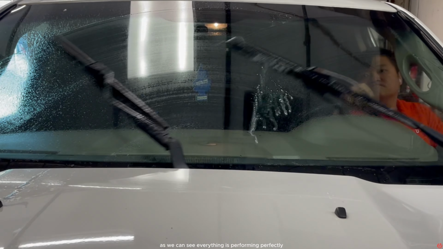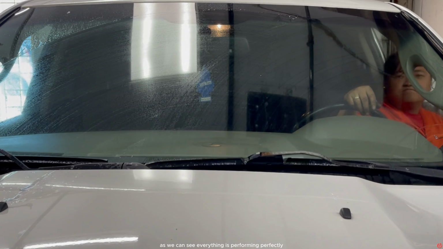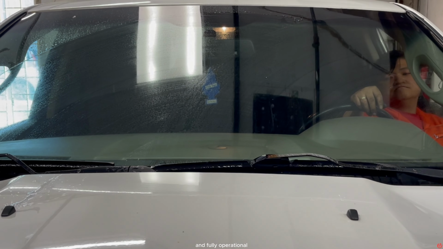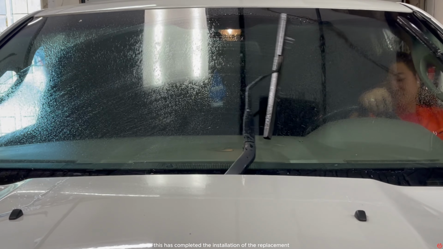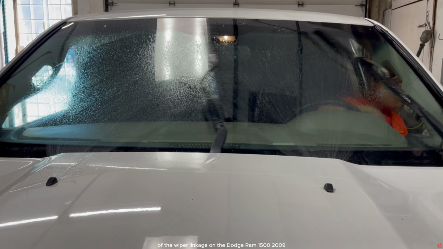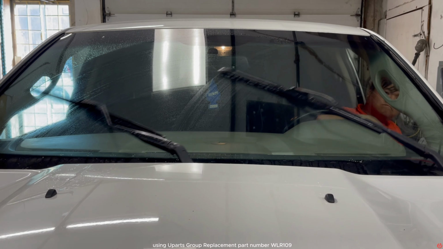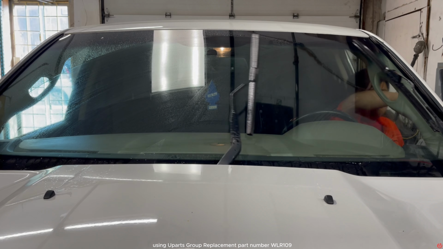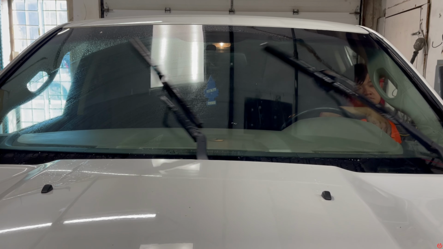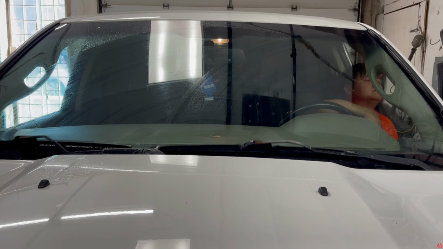As we can see, everything is performing perfectly and fully operational. This has completed the installation of the replacement of the wiper linkage on the Dodge Ram 1500, 2009, using U-Parts Group replacement part number WLR109. This has completed our installation video.